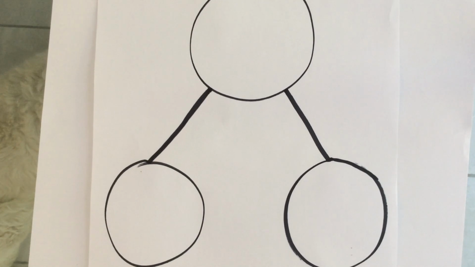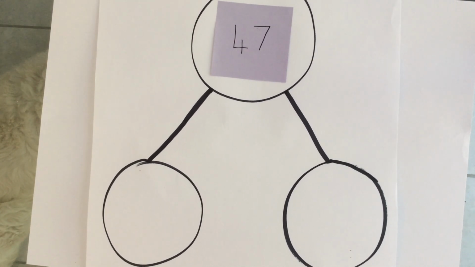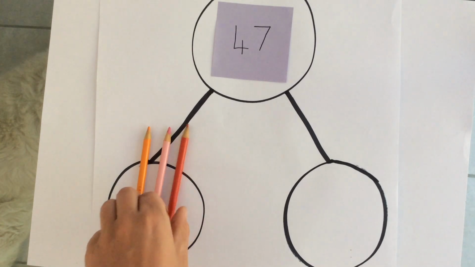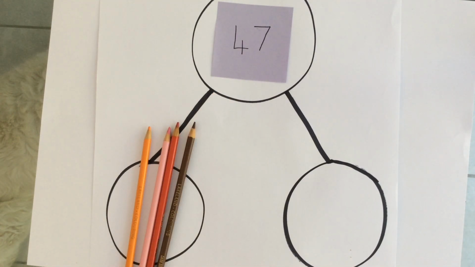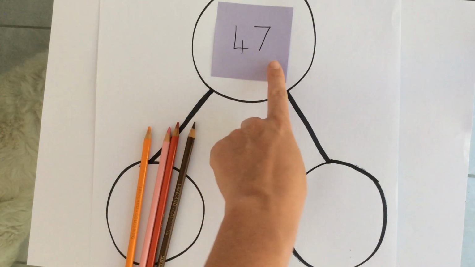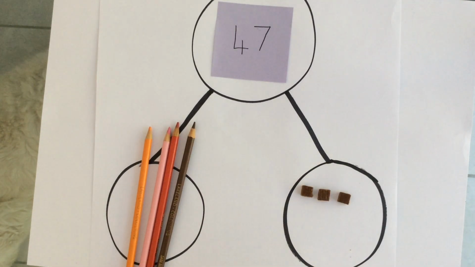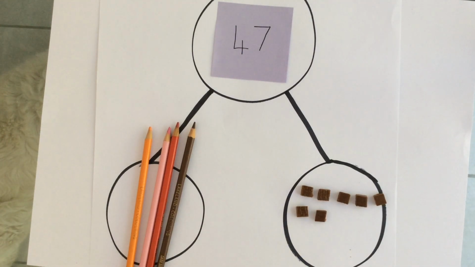Let's try one more. Oh look, it's the number 47. Have a think about how many tens it has and how many ones. Shall we try all together? Let's count the tens first. 10, 20, 30, 40. So it has 4 tens. Now let's count the ones. So remember, we're counting on from 40. So 40, 41, 42, 43, 44, 45, 46, 47. So now we can see that 47 has 4 tens and 7 ones.